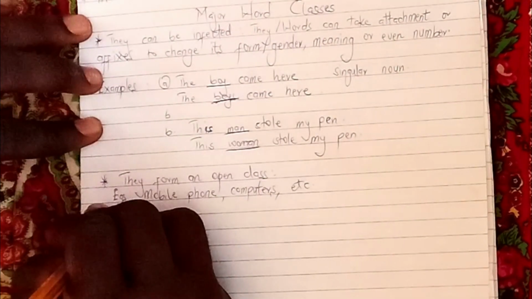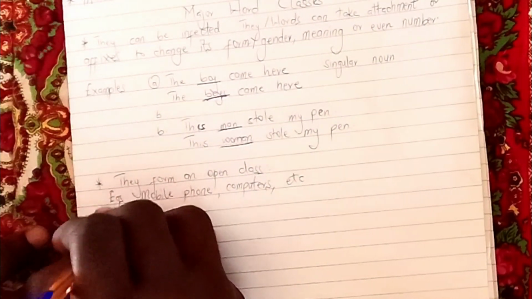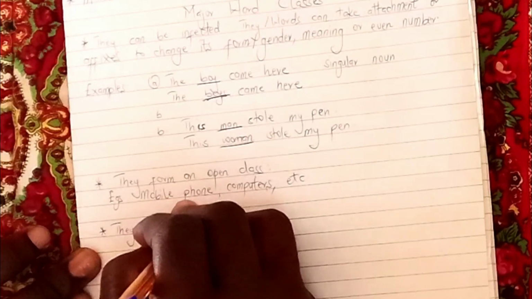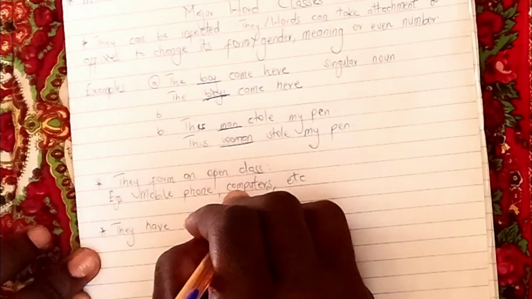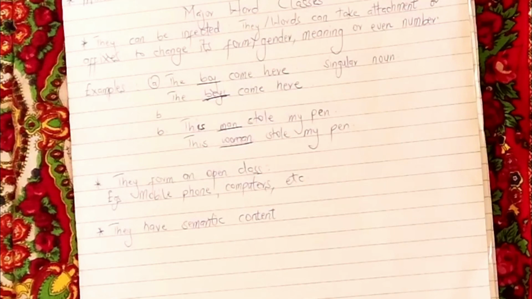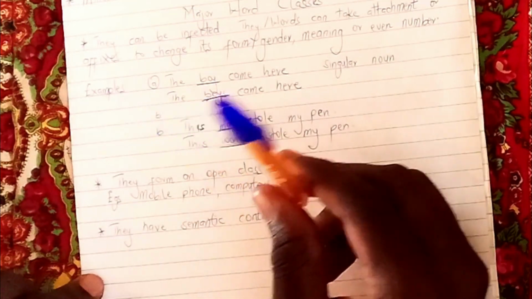The next characteristic we will talk about is that they have semantic content. What we mean by they have semantic content is that the meanings of words found in the major word classes can easily be identified and explained. For instance, when we are asked to explain a table, its meaning can easily be known and it can easily be identified. So words found in the major word classes have their meanings easily identified and easy to explain.